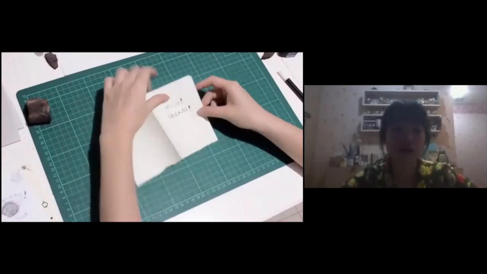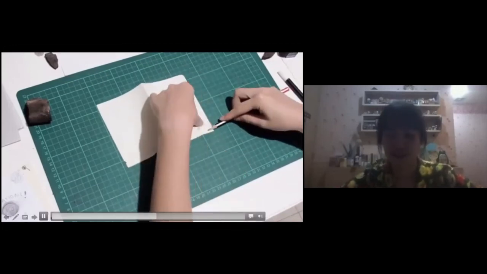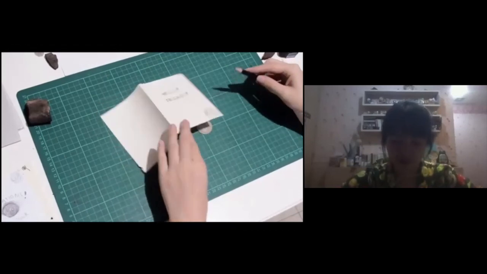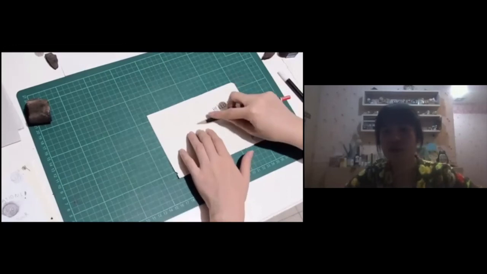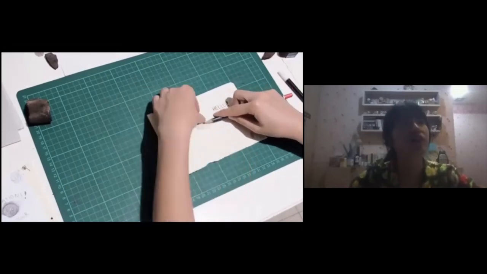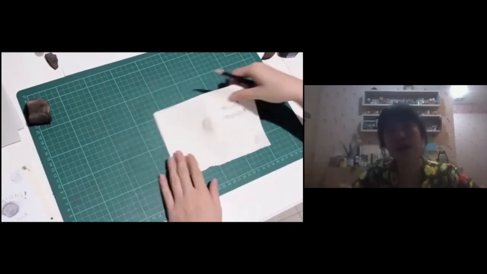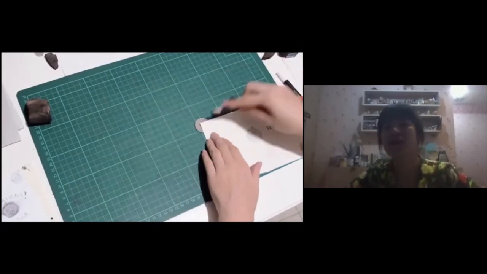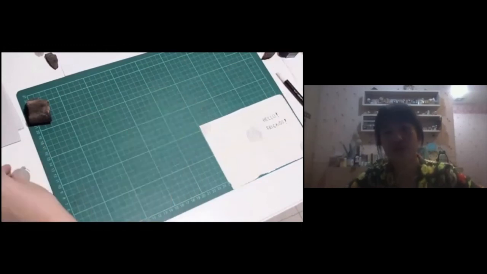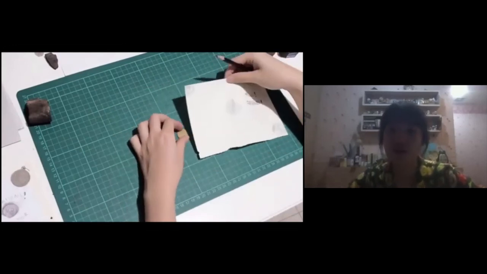And I apply the first step by rubbing the coin, and just place it everywhere. It's also very nice if you have different sizes of textured surface, like big and small. And that one is the small one.